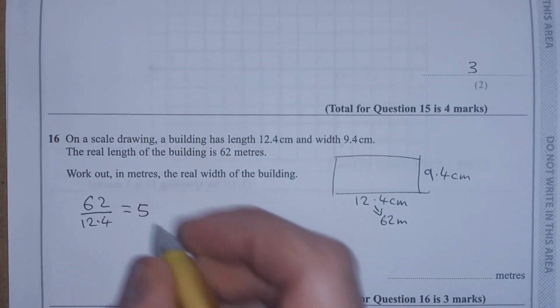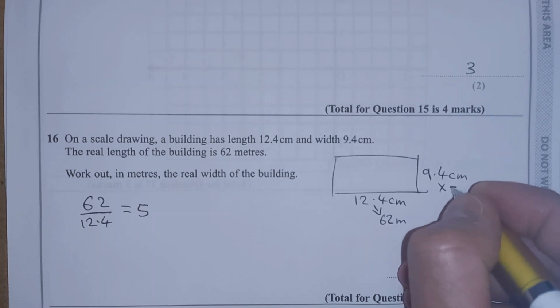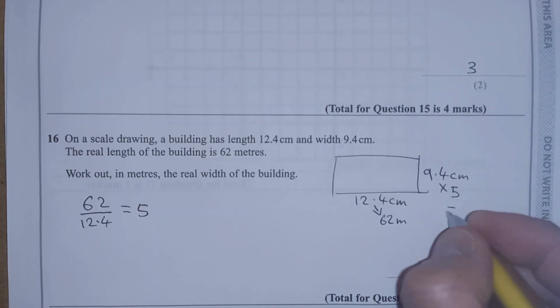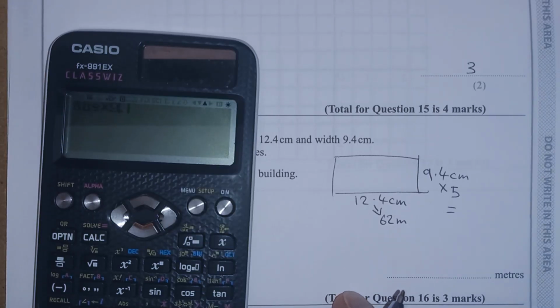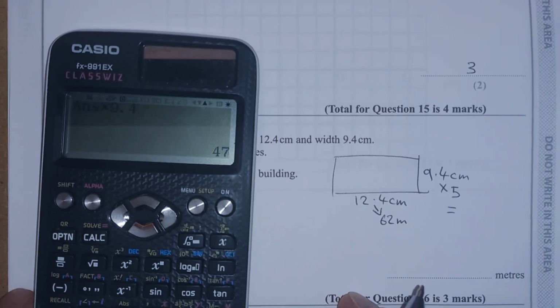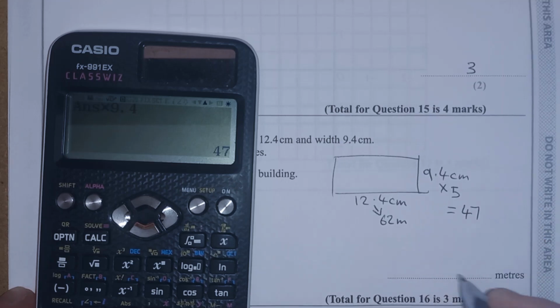Okay. So now we can use that, multiply by this, to get our new width. So we've got 5 and we want to multiply that by 9.4, which gives us 47. And that is in metres.